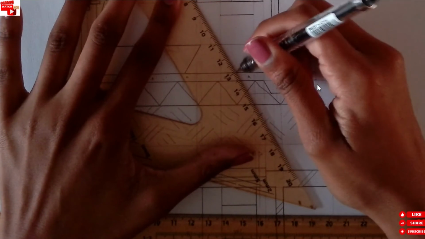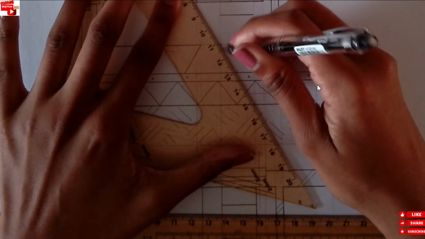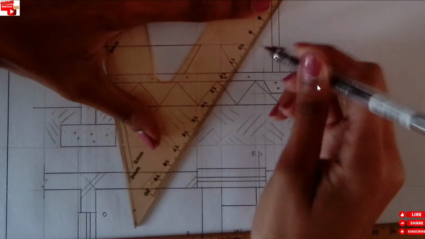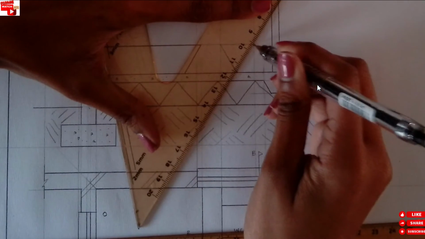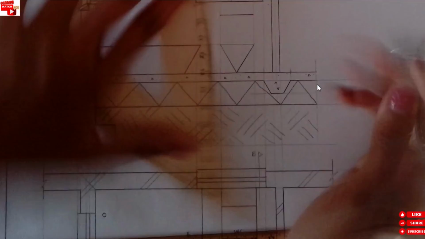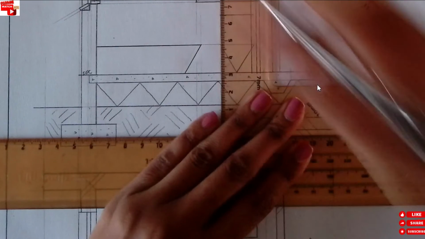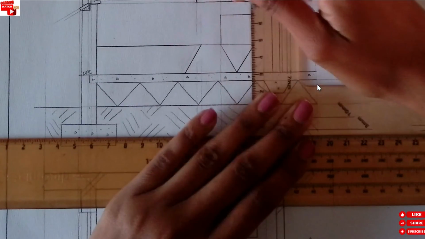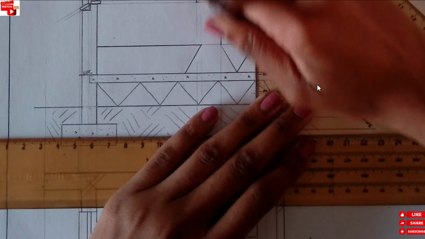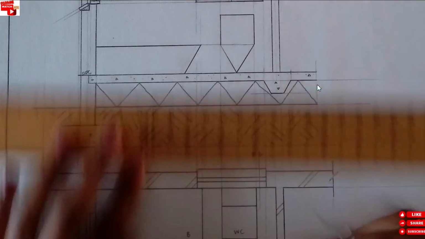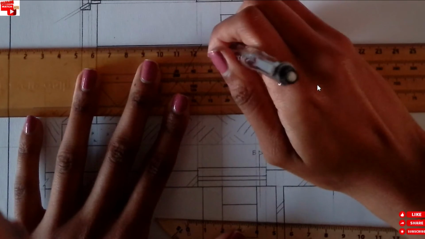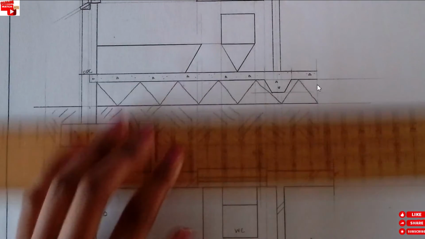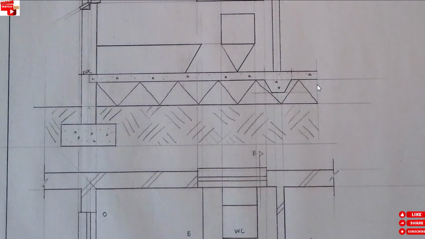You're just going to draw lines, join it with the middle on the other side, join it with the middle. And you have your toilet.